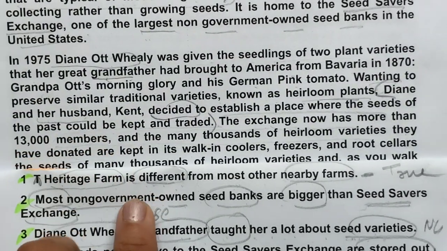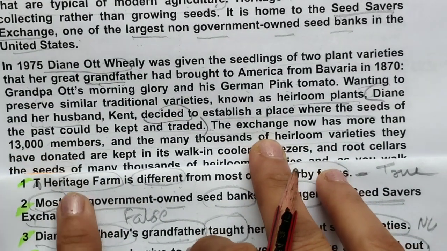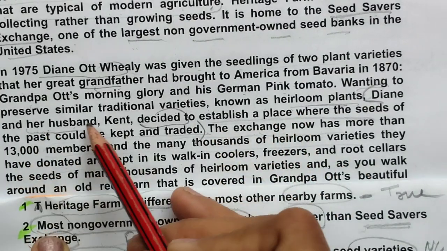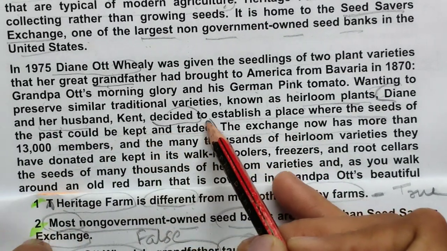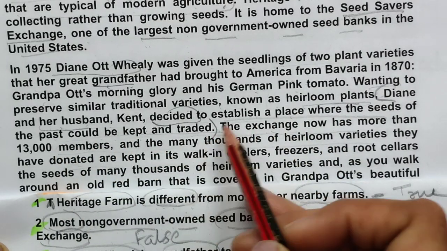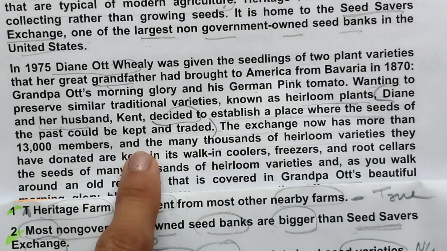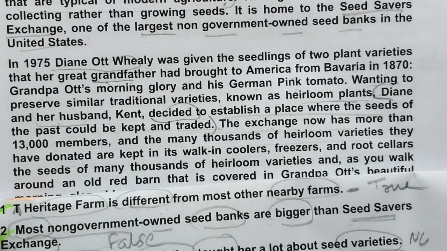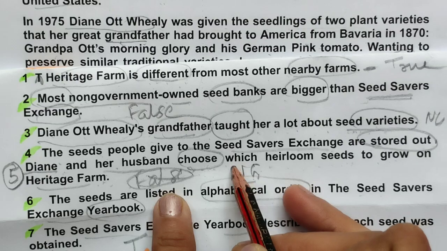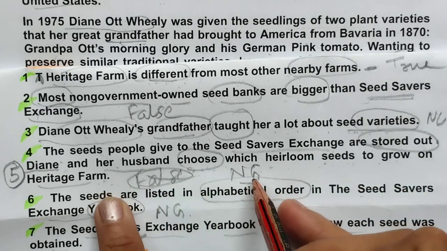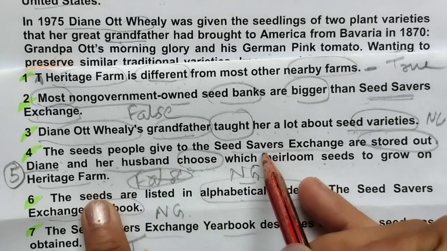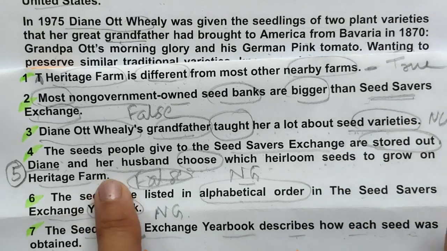So here, that's why I was just thinking what is going on for this. In this, Diana and her husband Kent decided to establish a place where the seeds of the past could be kept and traded. But nothing, we have already read this paragraph, you can also read it again. But nothing, they have not given whether they were choosing which heirloom seeds to grow, that's why it is not given. And the seeds people give to the Seed Saver Exchange are stored out.